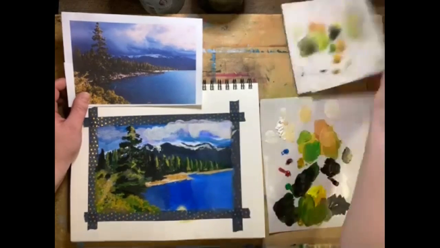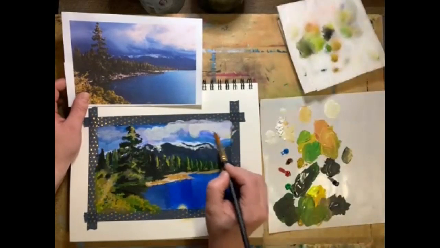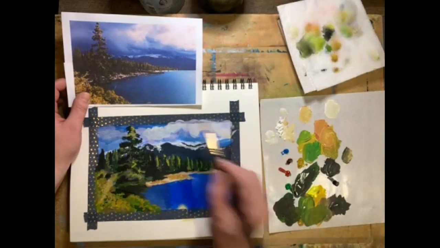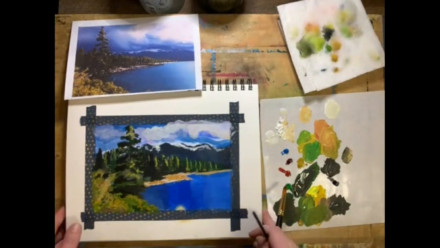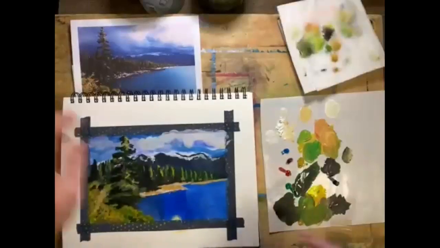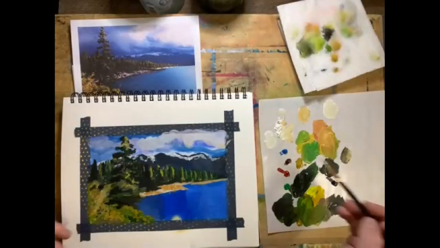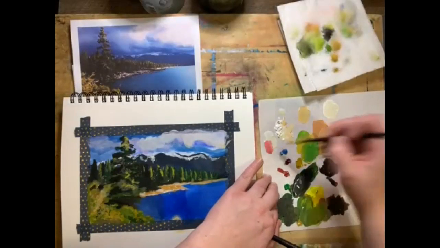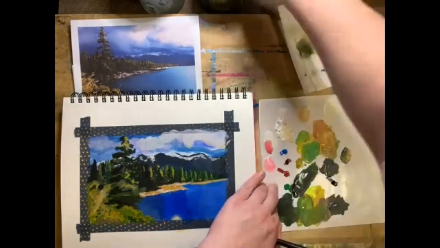Then I'll just dab it off on paper towel and I can keep blending with it. So that's something you could do. But as always, find your own rhythm too.